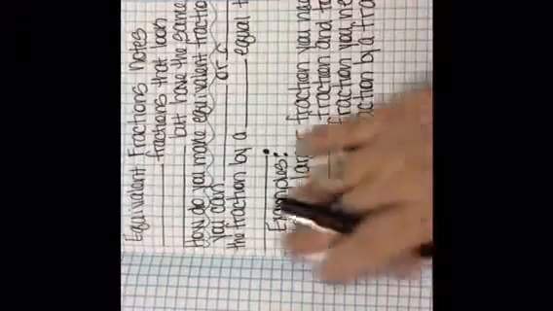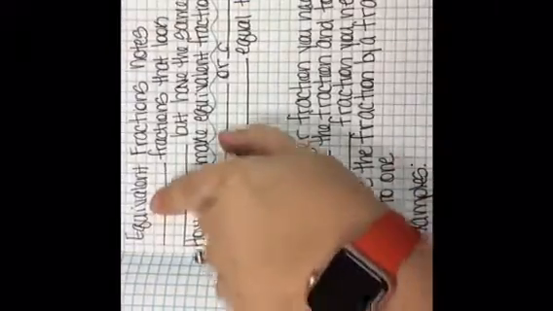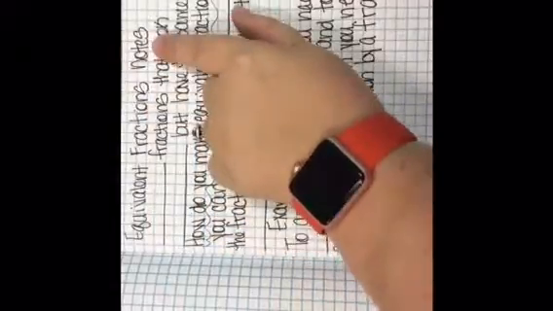All right, so today we're going to talk a little bit about equivalent fractions. We've talked about simplifying fractions a bit, and that and equivalent fractions are very similar. So what you've done already is you have copied down these notes with some blanks, and so now we're going to fill in those blanks and give some examples. So the title is Equivalent Fraction Notes.